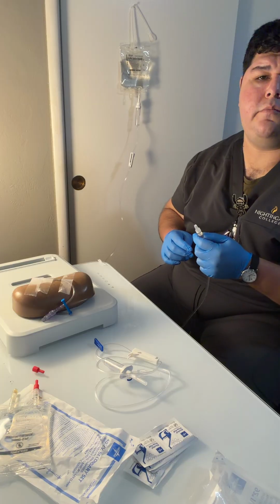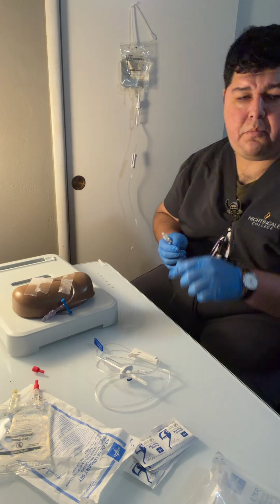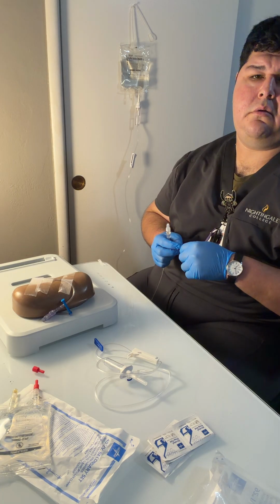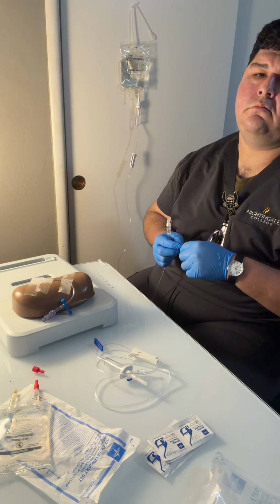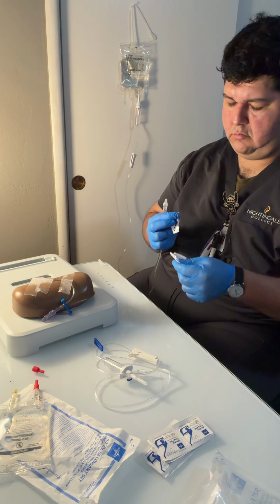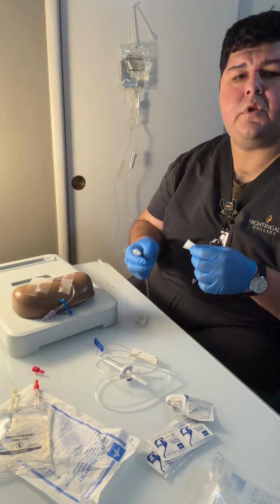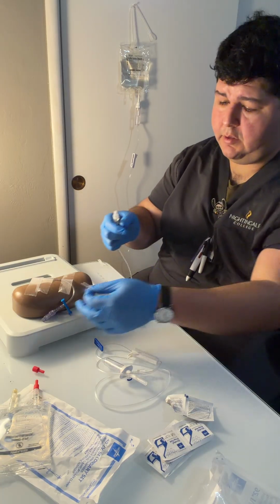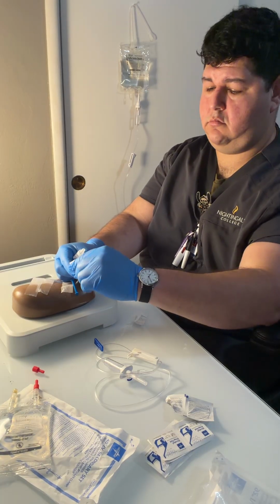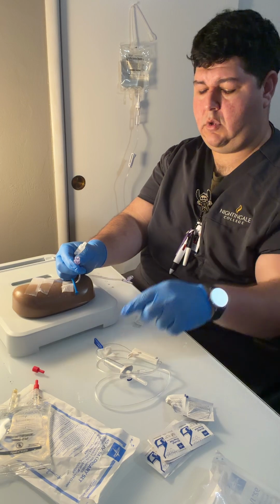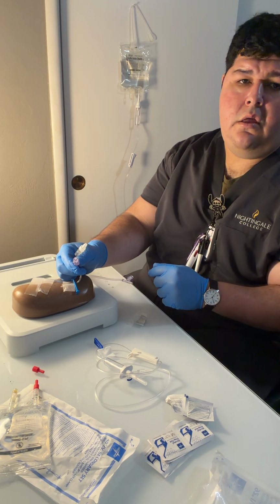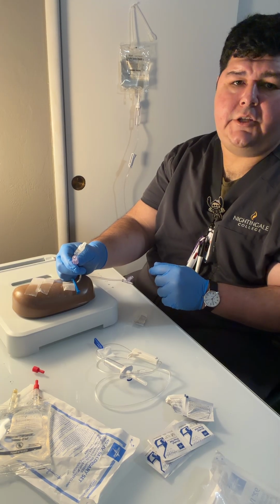Okay, then we're going to close it. Next, we're going to use our alcohol prep pad. We're going to clean our patient's IV site and the saline lock. We're then going to give it a minute to dry. And then we're going to go ahead and attach our primary tubing.